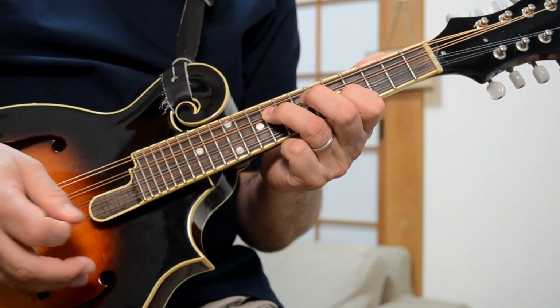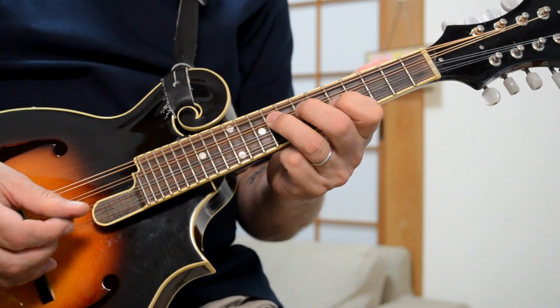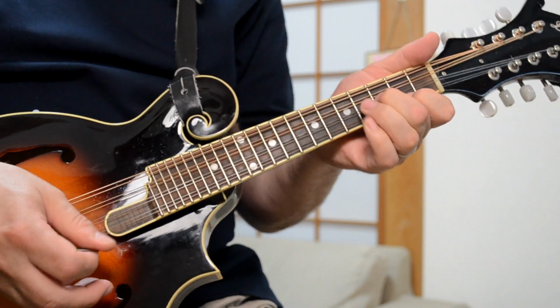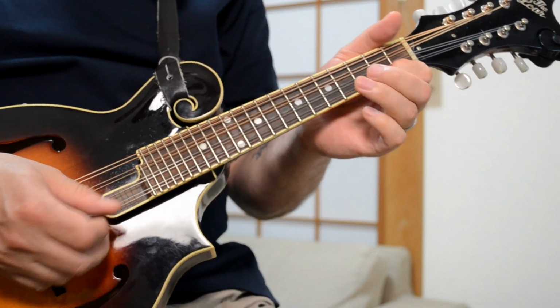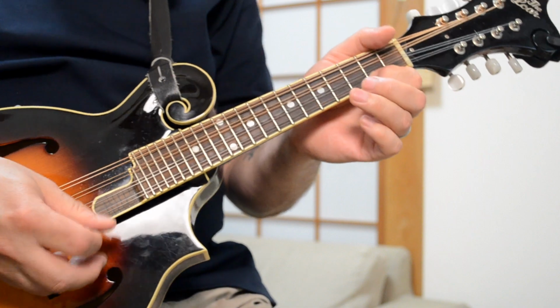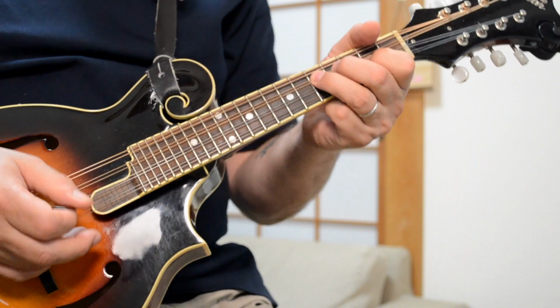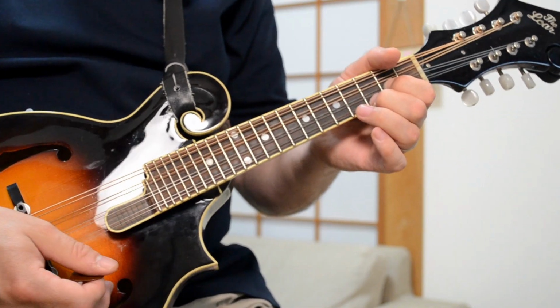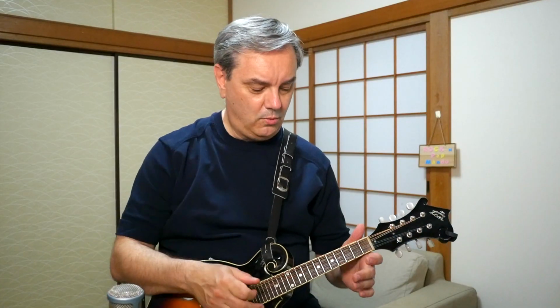All right, and then there's a second part of the solo, which is actually a violin part, but I'm going to play that for you here on the mandolin as well. It goes. Okay, so what is that violin part?